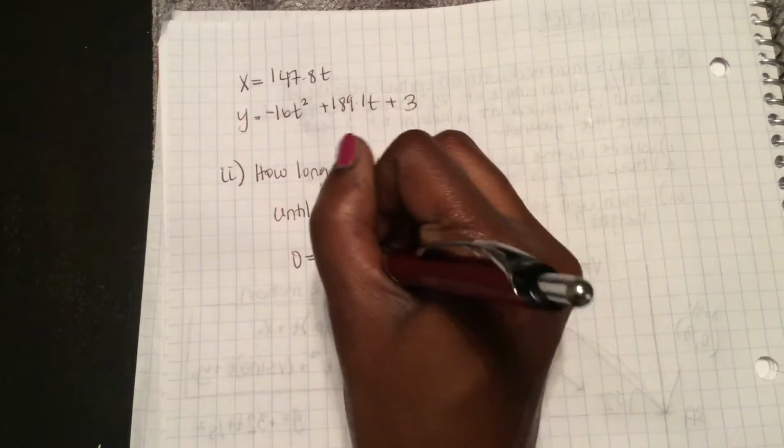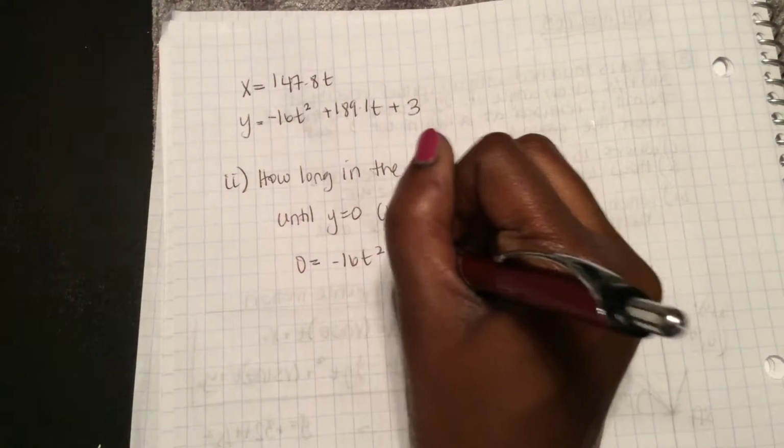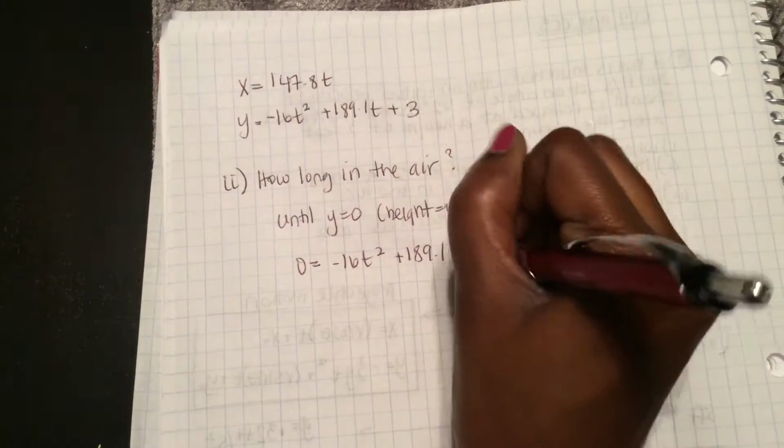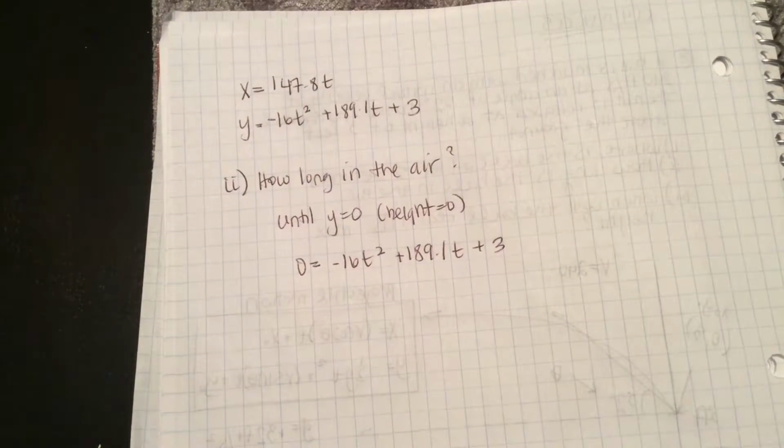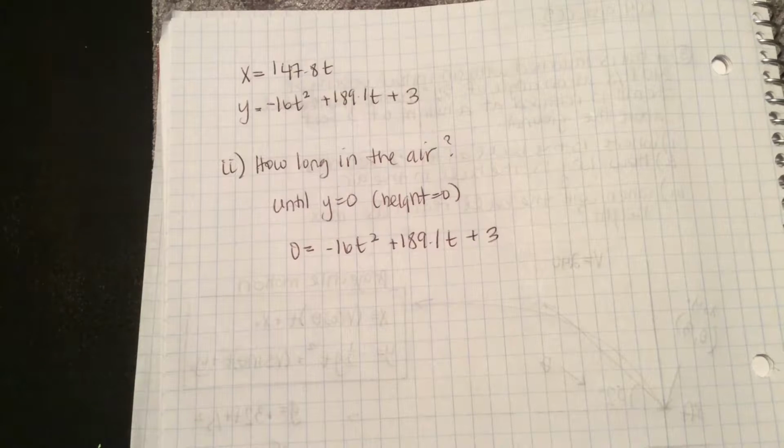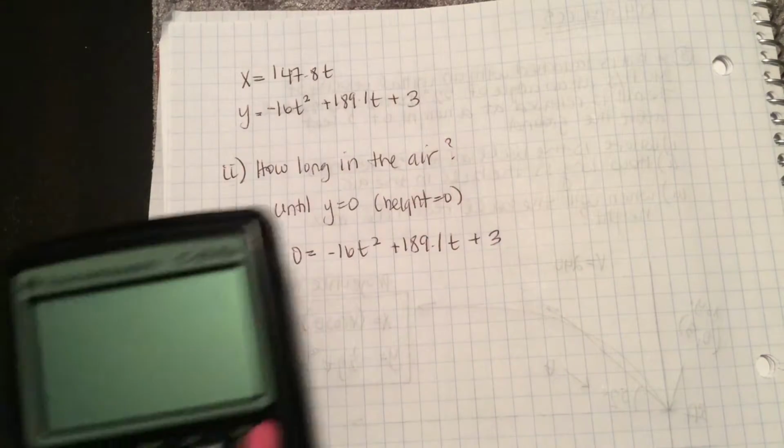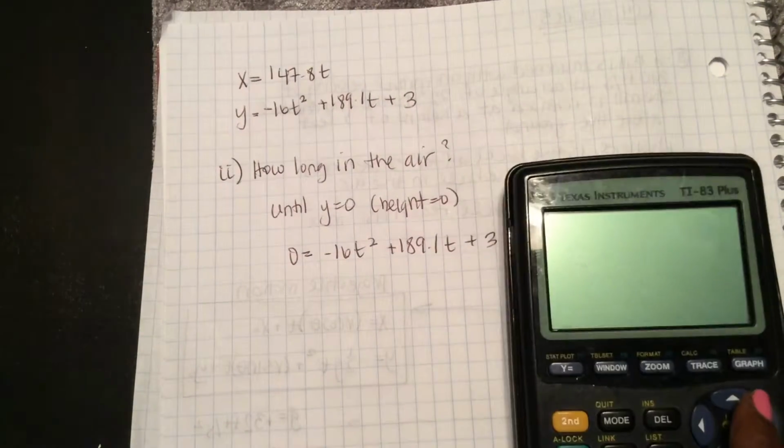So 0 equals negative 16t squared plus 189.1t plus 3. So at this point, I need to solve this quadratic. There's a couple ways you can do it. One way is by using the quadratic formula, which is great. I want to cut a little time, so I'm going to graph my equation.